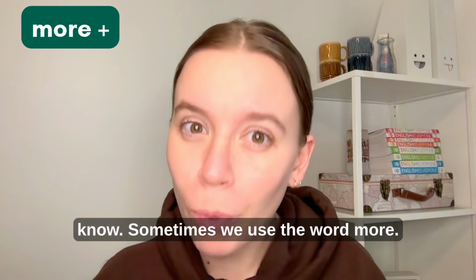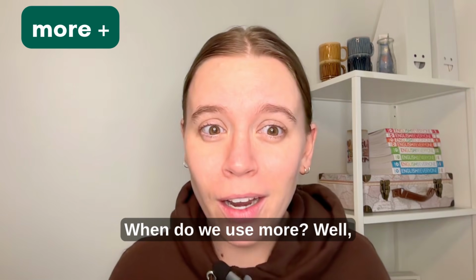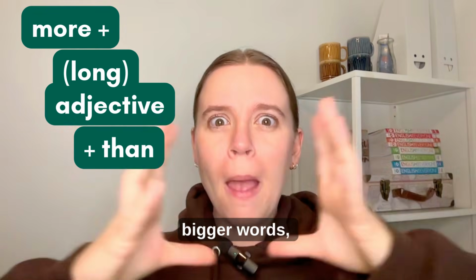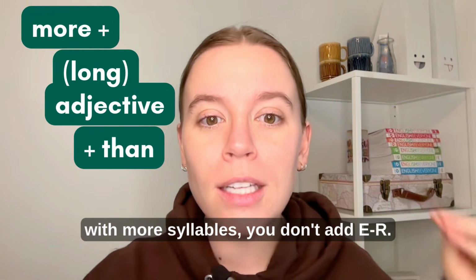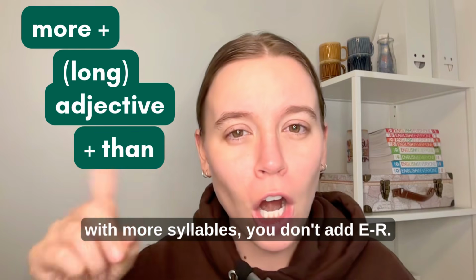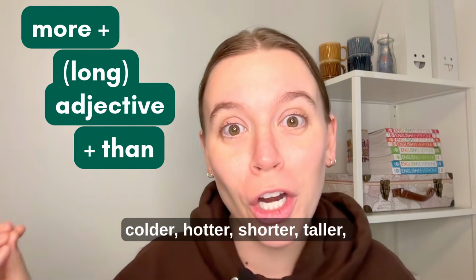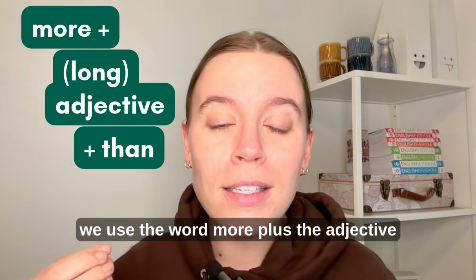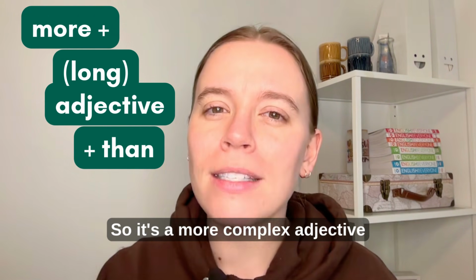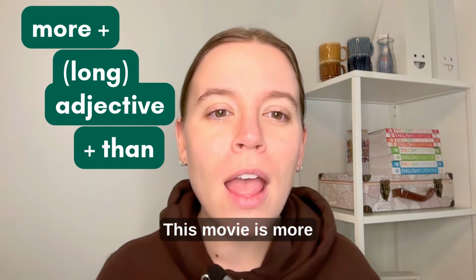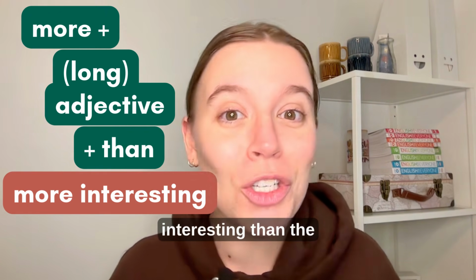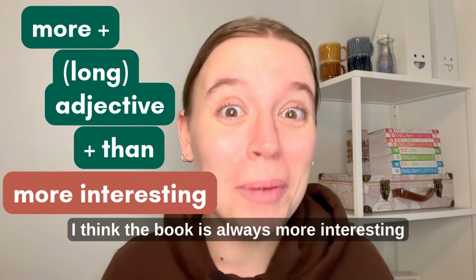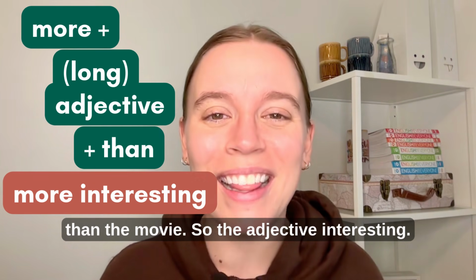Sometimes we use the word more. When do we use more? Well, that's for adjectives that are longer. So for longer words, bigger words with more syllables, we don't add ER like colder, hotter, shorter, taller. No, no, no. Instead, we use the word more plus the adjective. So it's a more complex adjective. Here's some examples. This movie is more interesting than the book. I don't think I agree. I think the book is always more interesting than the movie.